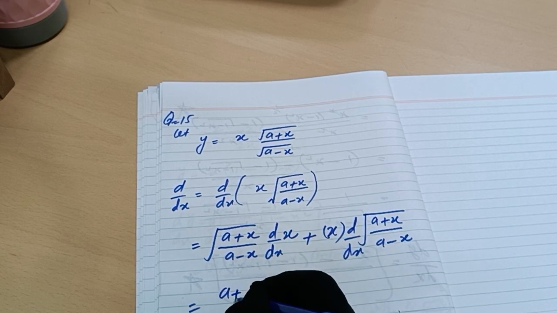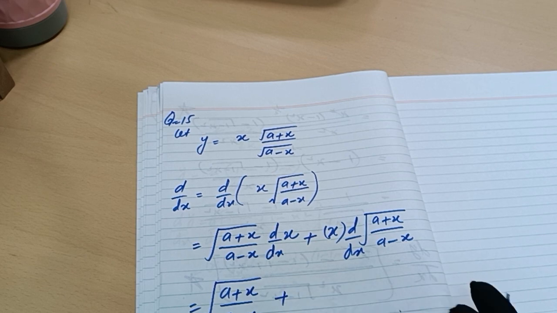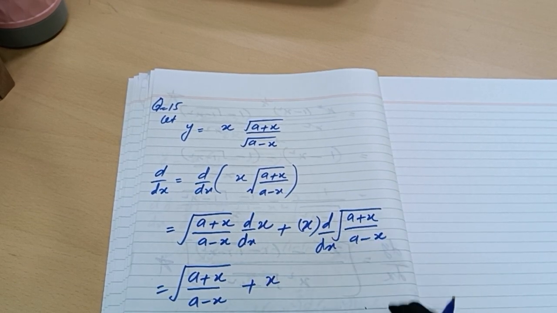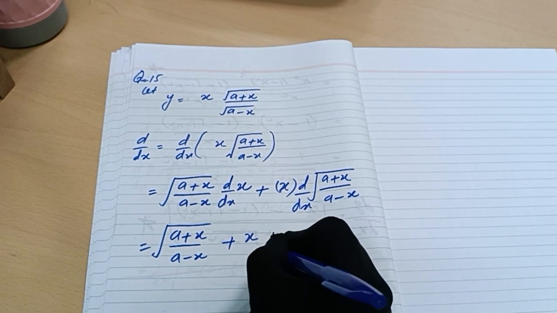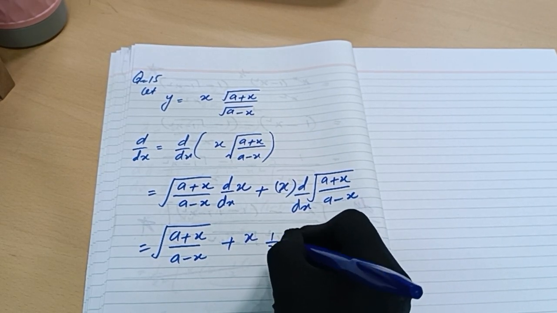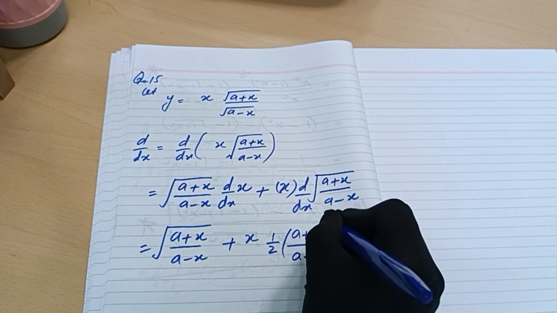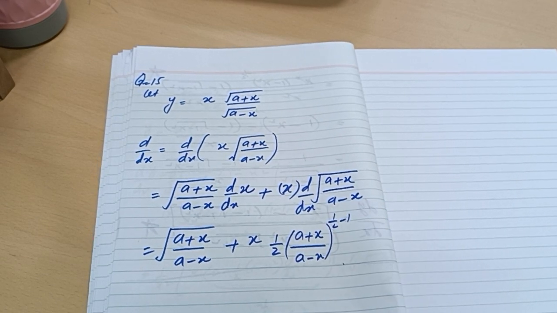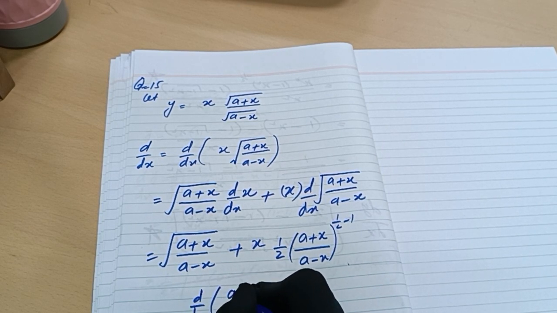So this will be as it is, plus x as it is. Derivative of this will use the power rule: whole power 1 by 2 in the start, power minus 1, and derivative of the function without power.